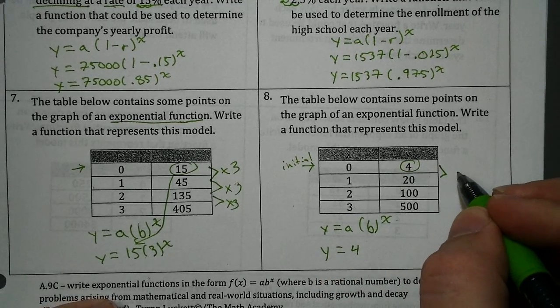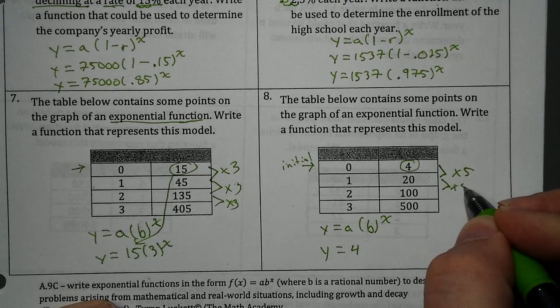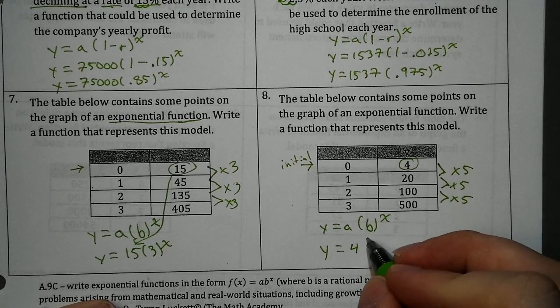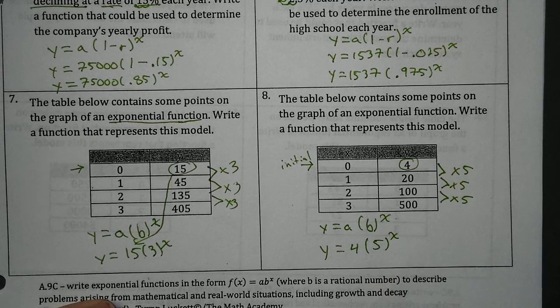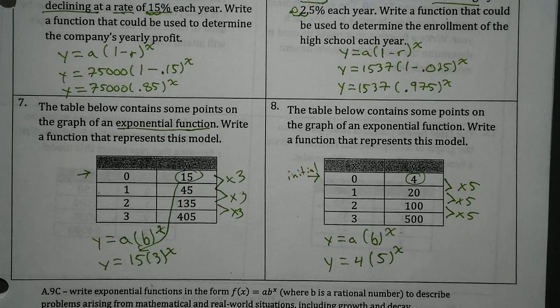Well, 4 times 5 is 20. 20 times 5 is 100. 100 times 5 is 500. So it's obviously being multiplied by 5, and raise that to the x. If you check it using the exponential regression, you're going to get the same answer. All right, let's go on to the back.